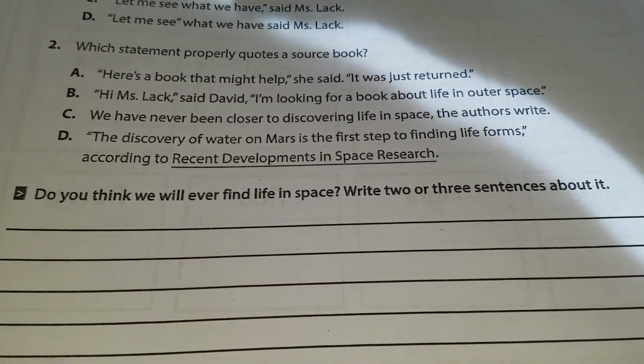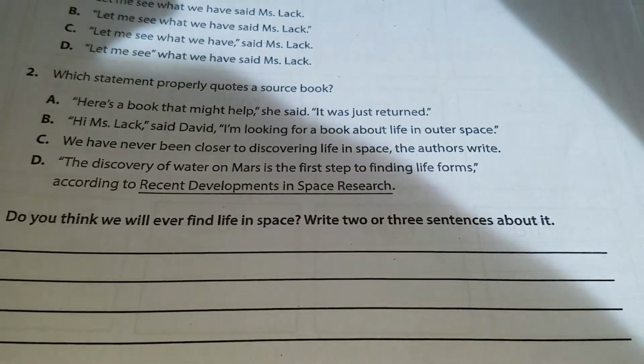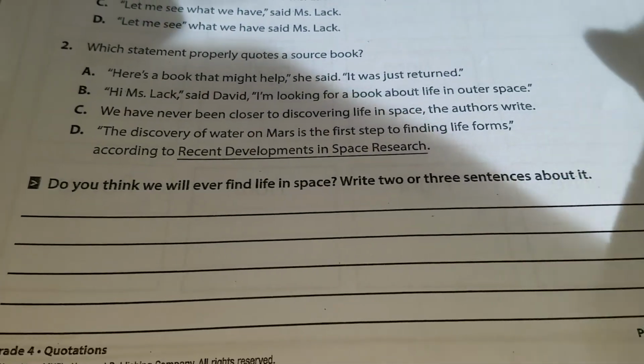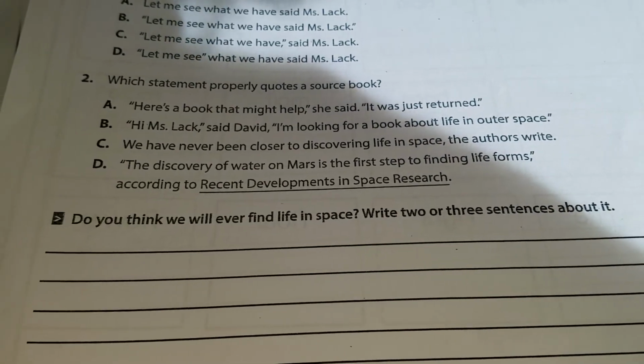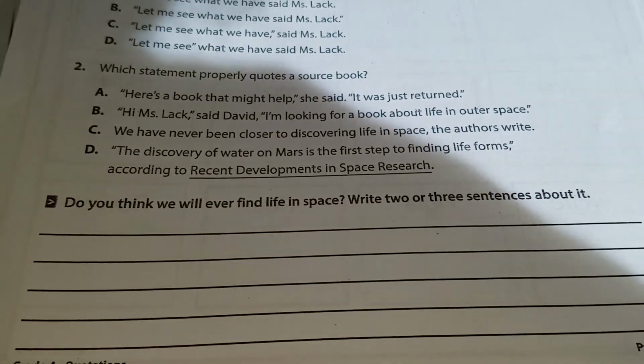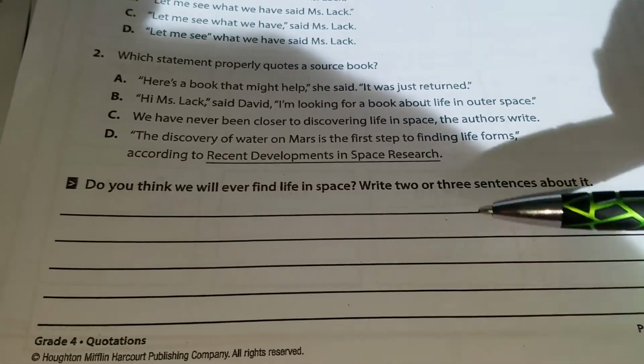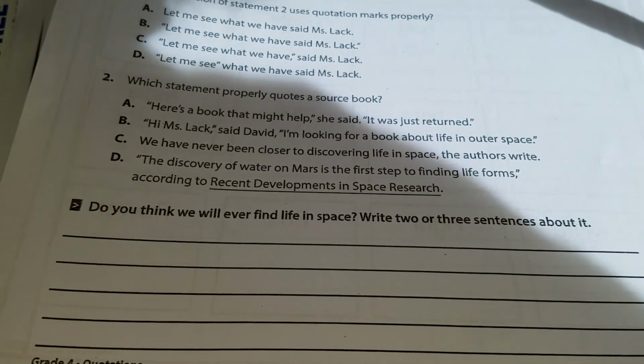Now they're asking you kind of an interesting question here. Do you think we will ever find life in space? Write 2 or 3 sentences about it. So it's more of an opinion, or if you want to research it, you could give a more full answer. They're not giving you a ton of space here. It just needs 2 or 3 sentences.